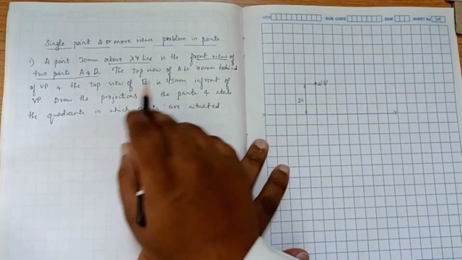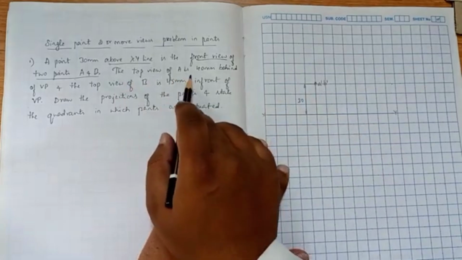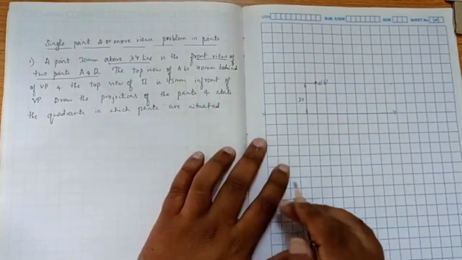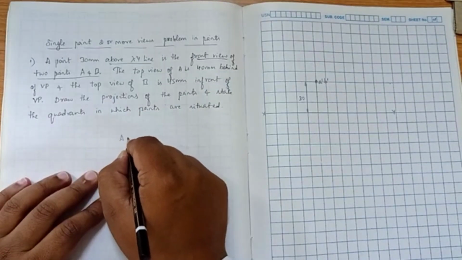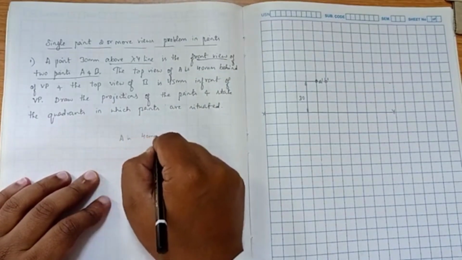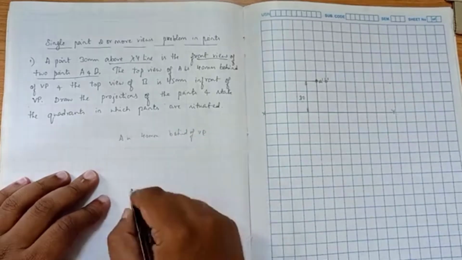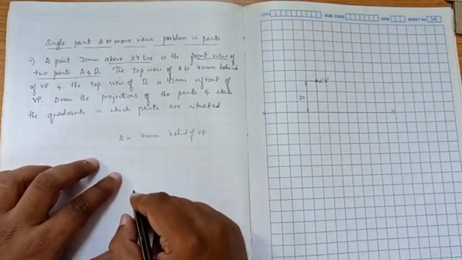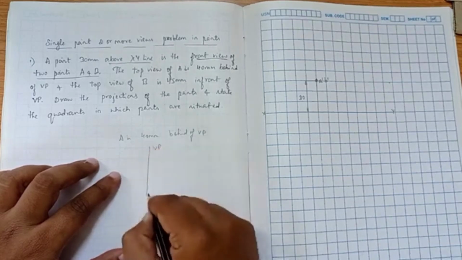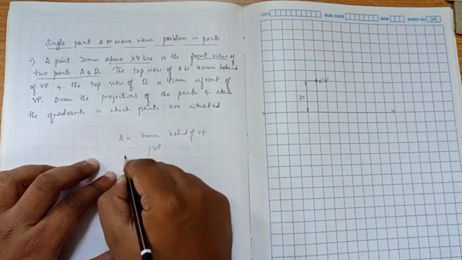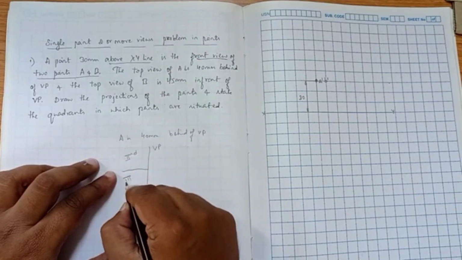We have done the front view. Now we have to see the top view. The top view of A is 40 mm behind the VP. Behind the VP means there are two chances: either the top view can lie in the second quadrant or in the third quadrant.